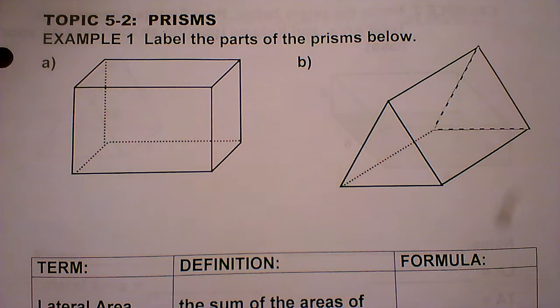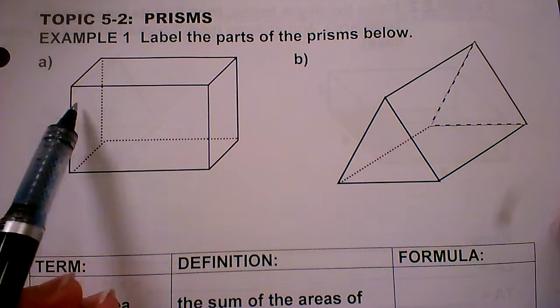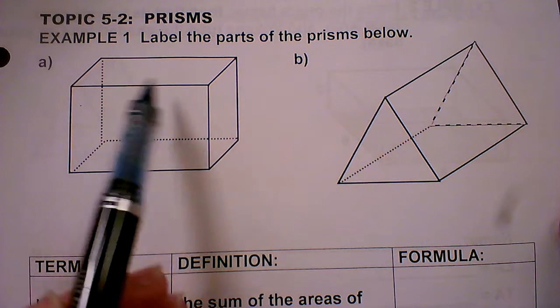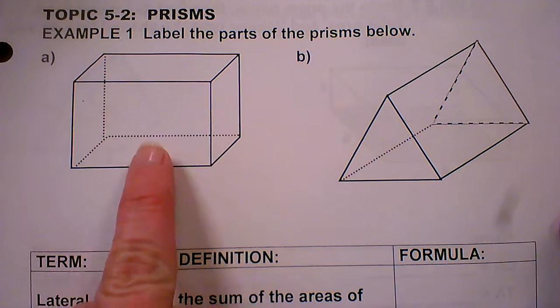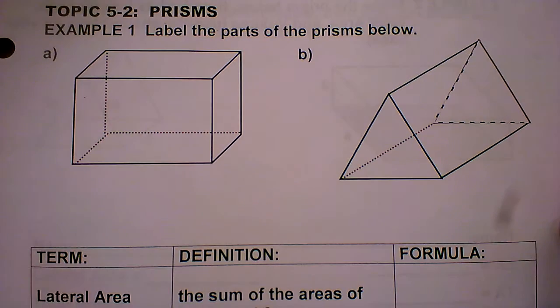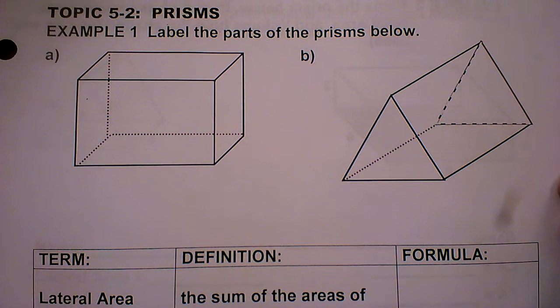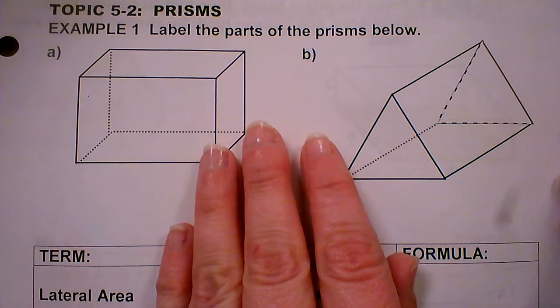Our next lesson is going to be about prisms. Prisms are a type of three-dimensional figure where we have different faces on that figure. They're all polygons. All of these faces are the sides of this figure. So notice here we have 1, 2, 3, 4, 5, 6 faces, and they're all rectangles. We would call that a rectangular prism.